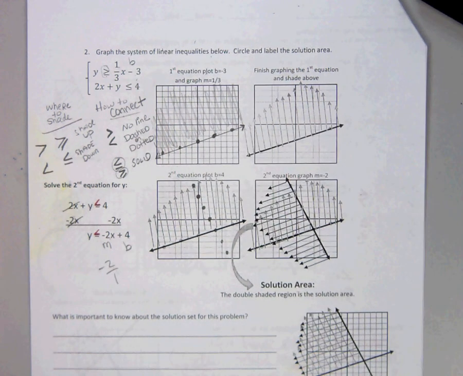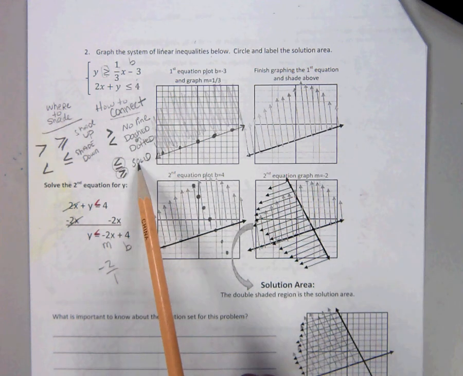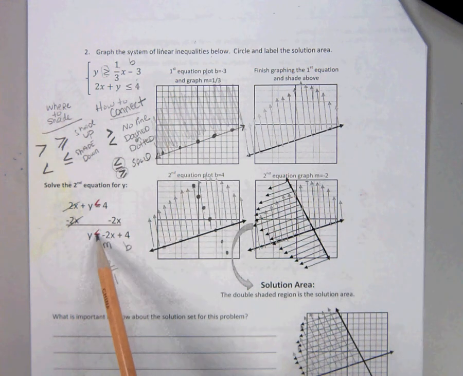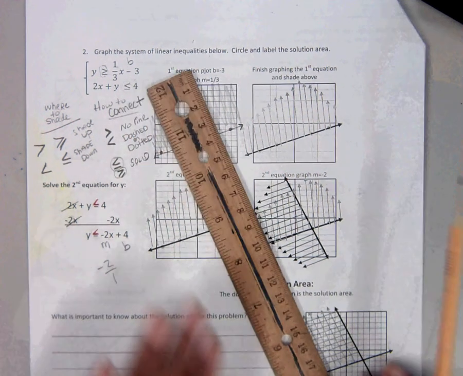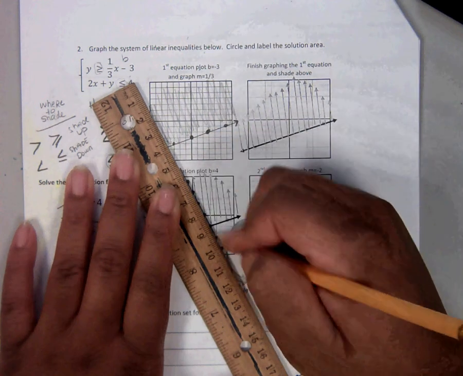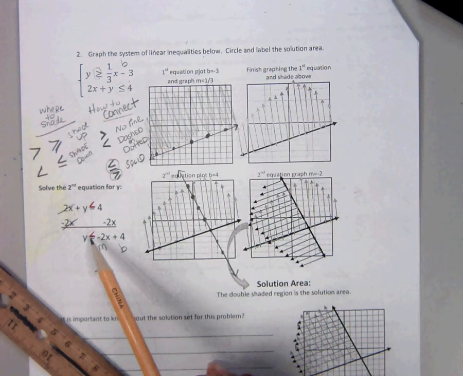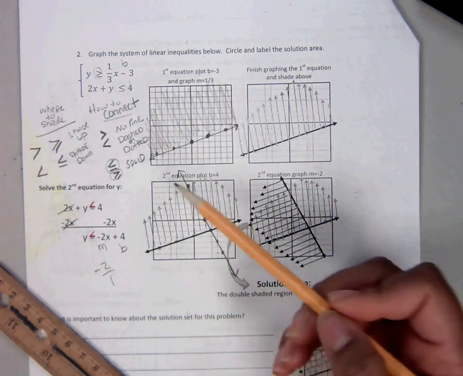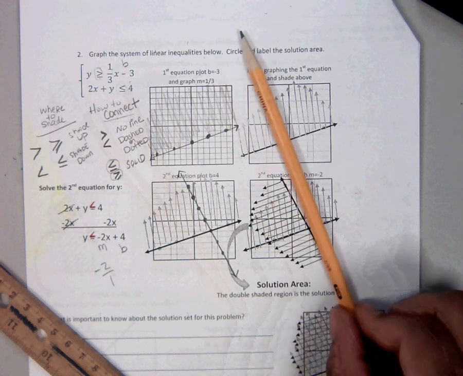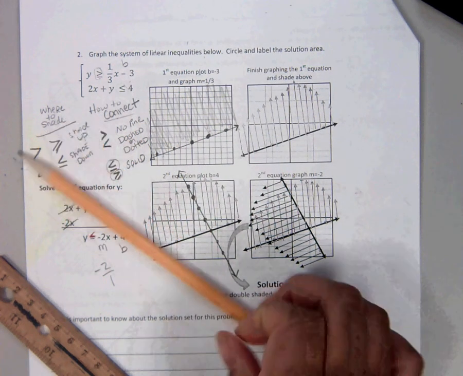Now, how do we connect this line? Dashed or solid? Well, it is going to be solid. Why? Because it has a line under it. So let's connect it, make it solid. Now, which way do we shade? It says less, so we shade below. Where's below? Is that below? No, this is down. That's below. So shade down.